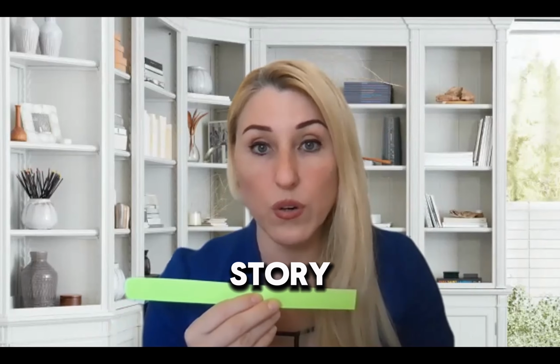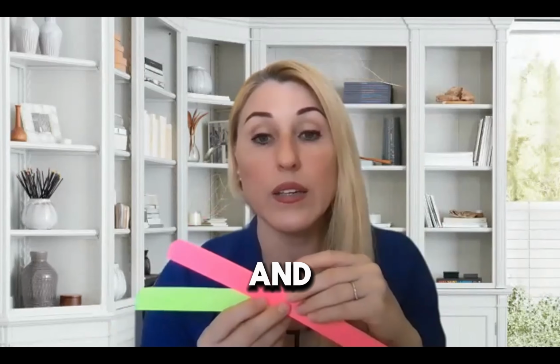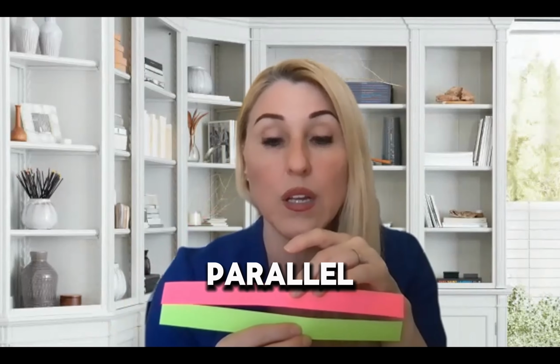So if this is your main story, you can have your second story that is intertwined, and just be careful so it does not run in parallel, which is another technique. So you can have the stories run in parallel.